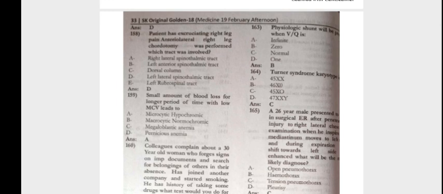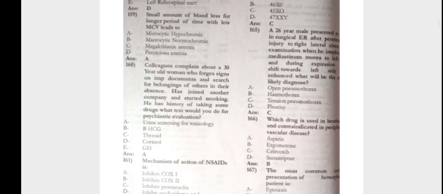Patient has excruciating right leg pain. Anterolateral right leg cordotomy was performed. Which tract was involved? That is the left lateral spinothalamic tract. A small amount of blood loss for a longer period of time with a low MCV will lead to the microcytic hypochromic anemia.